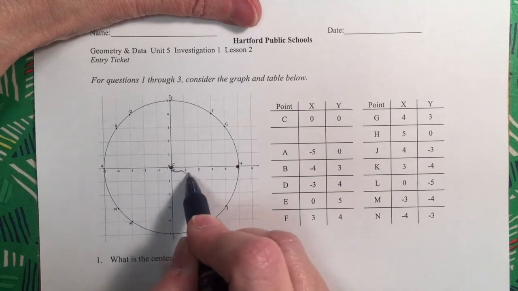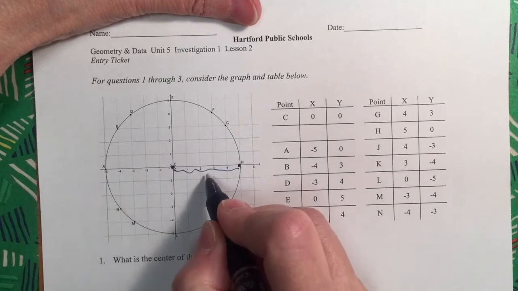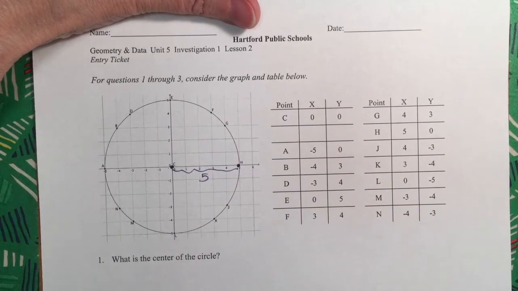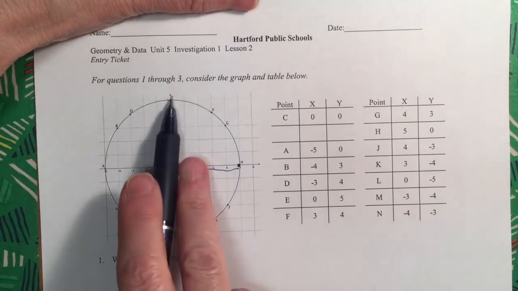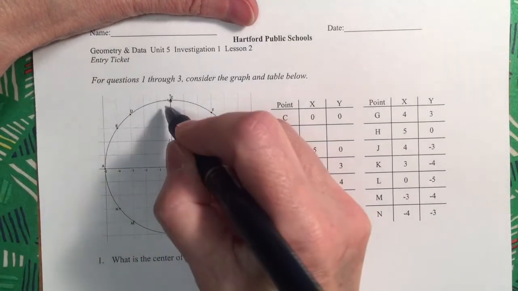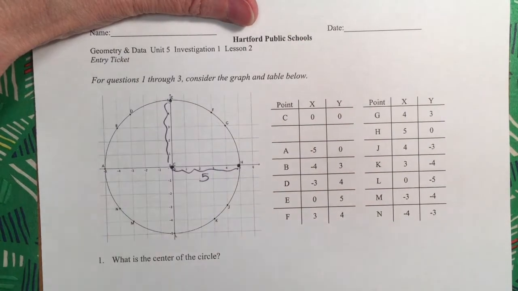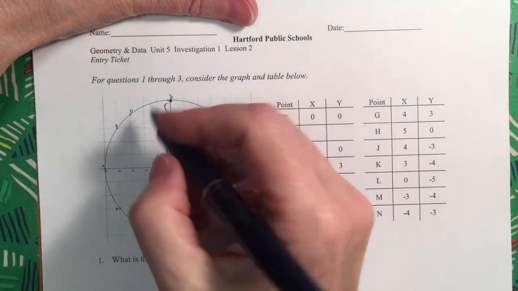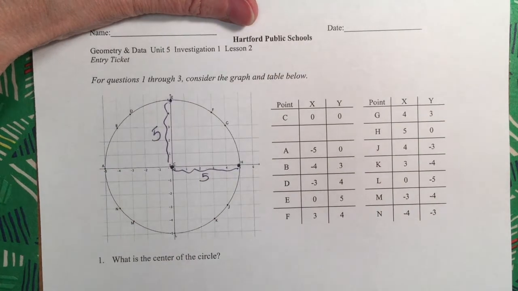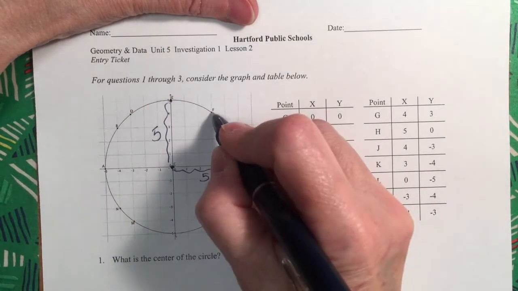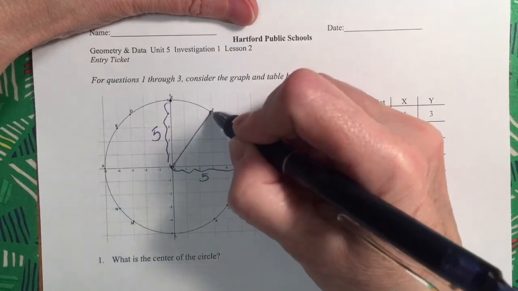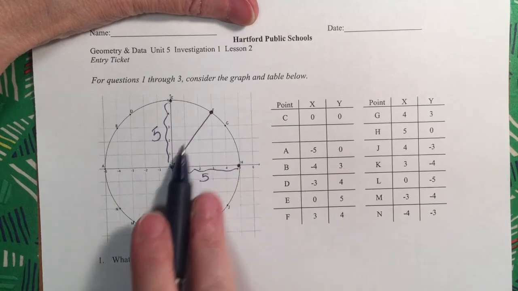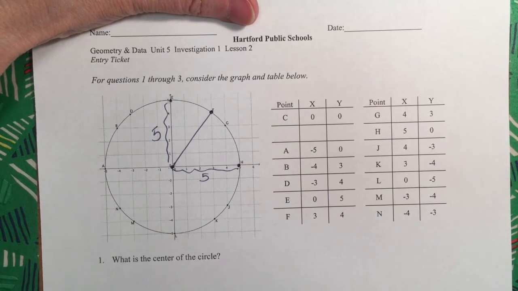We would just count how many units we traveled along the x-axis, and that's exactly 5. We could do the same thing if we wanted to know how far it was from the center to say point E, because again, straight along the y-axis, we would count the units, and it's 5. But what if we wanted to know how far it was to point F from the center? Well, we don't know. It's going cross country. It's cutting across the diagonals there, so we can't measure the units.